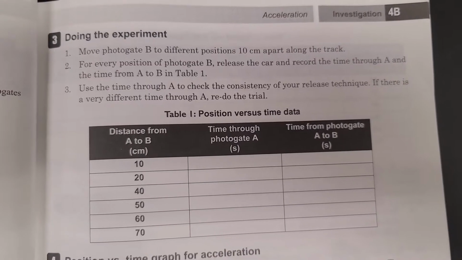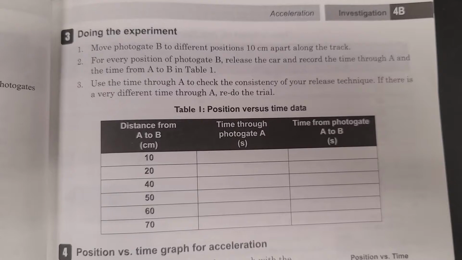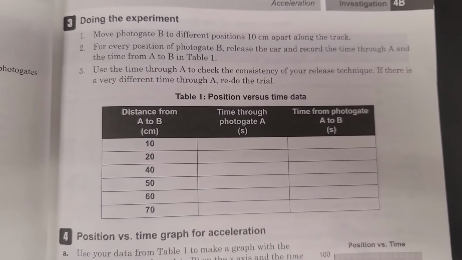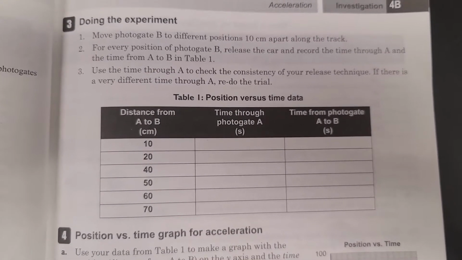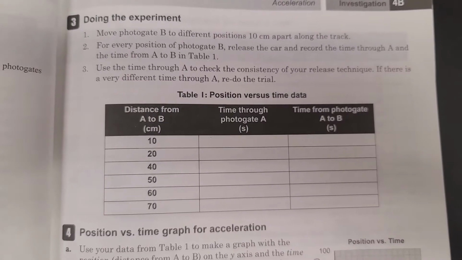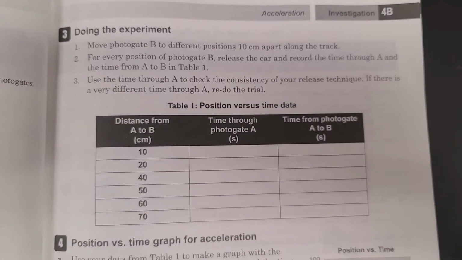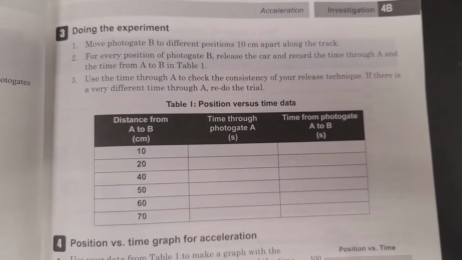All right, now it's time to actually do the experiment. So we're going to be going through each of those trials, getting the time through photogate A, so that's that TA, and then the time from photogate A to B, that's TAB on the data collector.